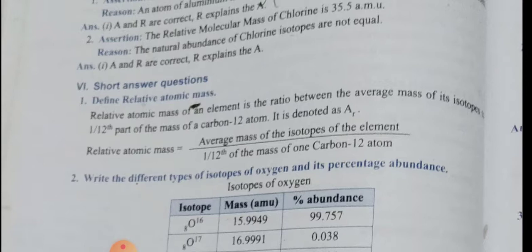Relative atomic mass of an element is the ratio between the average mass of its isotopes and 1 by 12th part of the mass of carbon 12 atom. It is denoted by Ar. Ar means relative atomic mass. So relative atomic mass is equal to the average mass of the isotopes of the element divided by 1 by 12th mass of one carbon 12 atom.